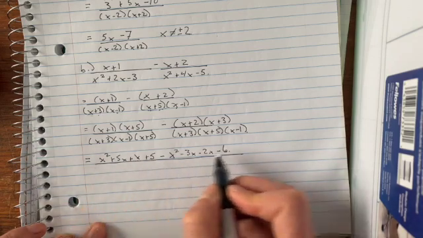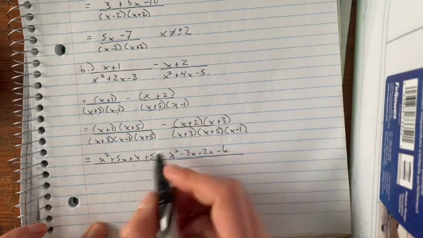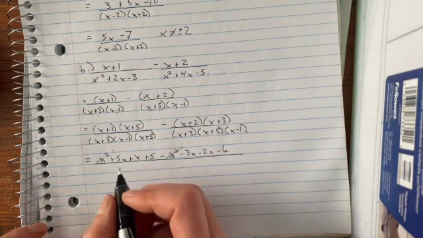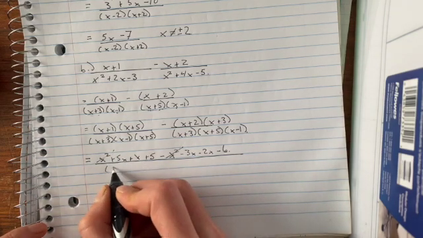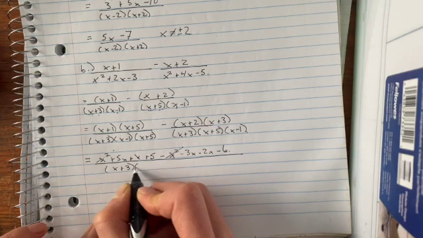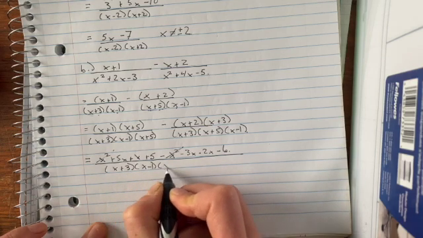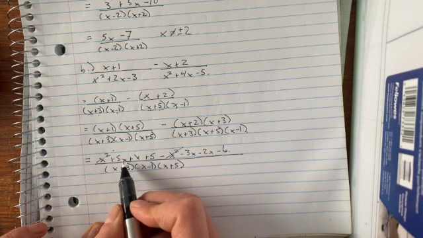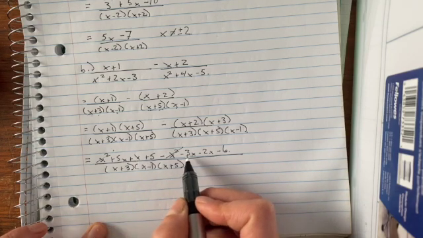Because we have a bunch of positives and a bunch of negatives, some things are going to work out for us. This will go away, this will go away. Keeping my denominator. Okay, so now we have 5 plus 1 minus 3 minus 2.